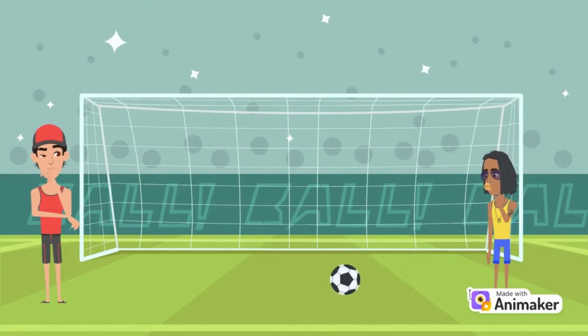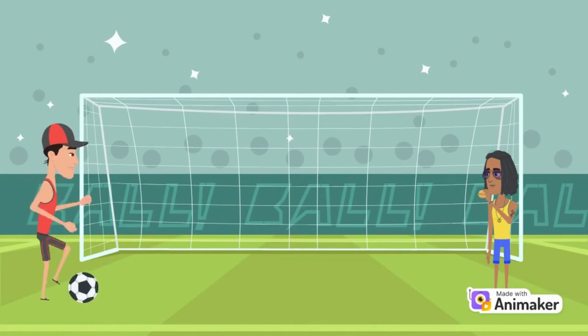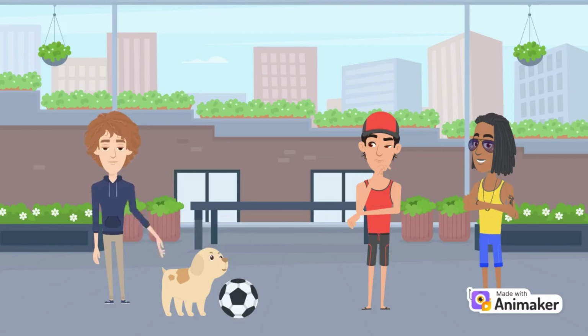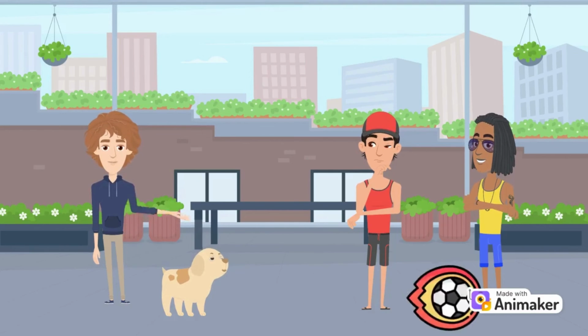Soccer would not be played unless physics had played its role in the sport. Through this video, we hope that various physics concepts can be better understood by relating them to the familiar game of soccer. Now that you have understood the physics behind soccer, go and try it out to see if you got any better.